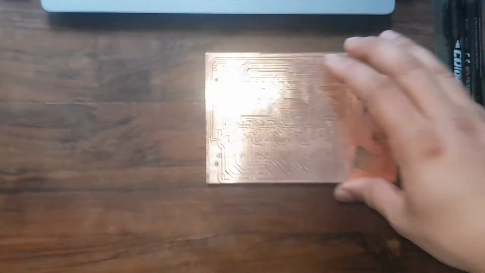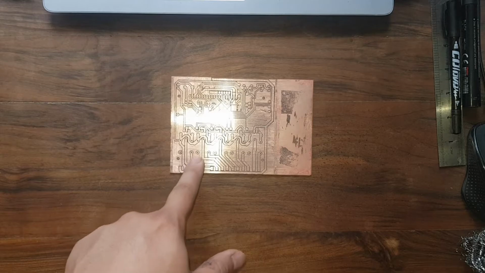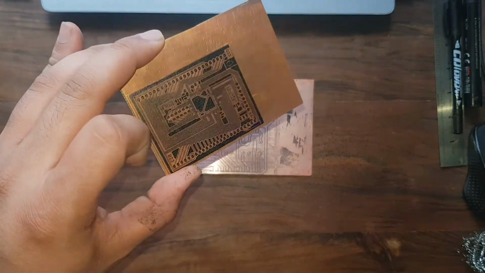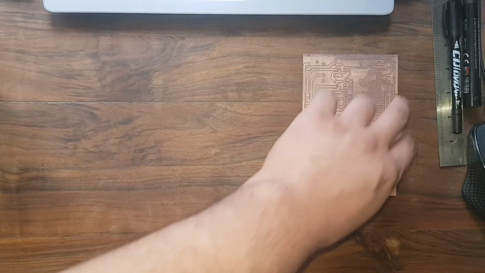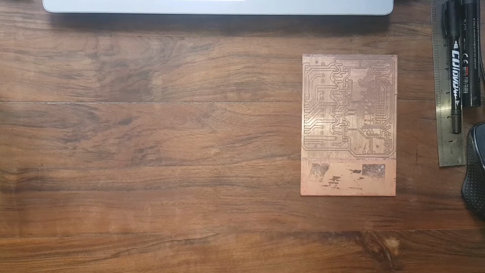And just remember, when you're putting your board in the etchant, you should be careful. Don't let your board be in that liquid for too long. There's that black cover on the board, and this black cover will destroy your board anyway if you leave it in the liquid for too long.